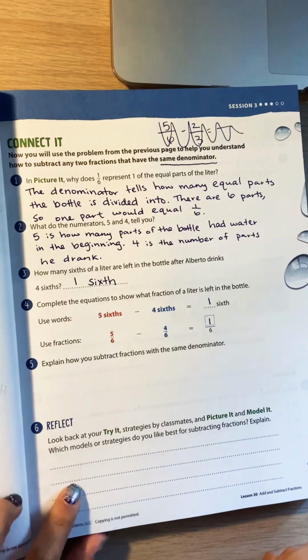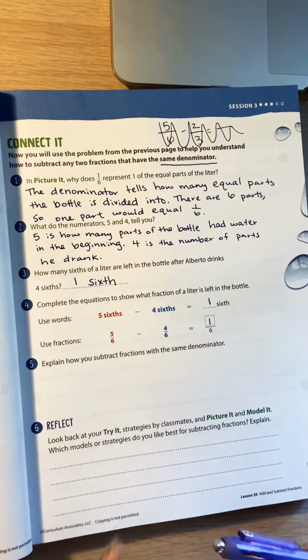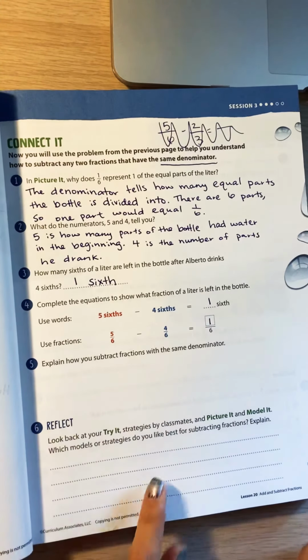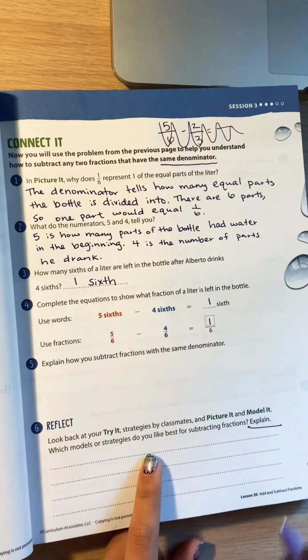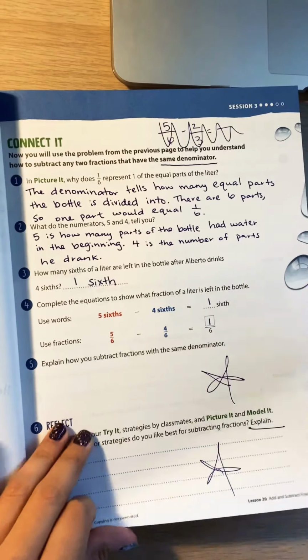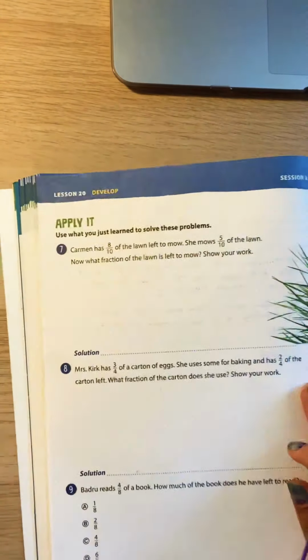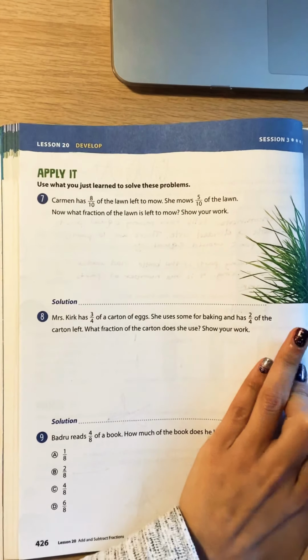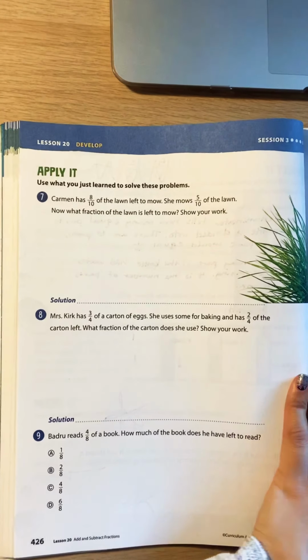And reflect is for your favorite strategy. Do you like number lines? Do you like drawing a model? Do you like equations? What do you like, and explain why. Okay? Good luck. On the back page, once you're ready, you got 3 problems. You need to apply your new knowledge of subtracting fractions to these problems.